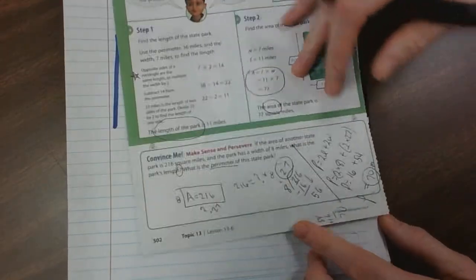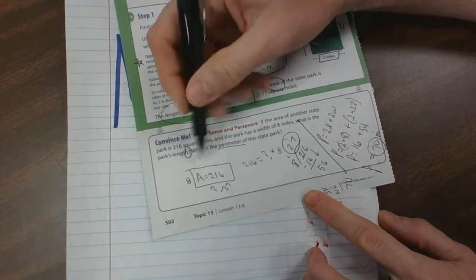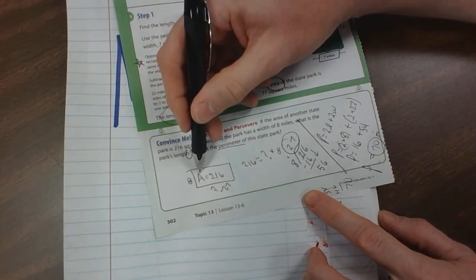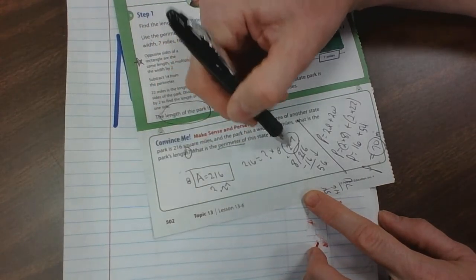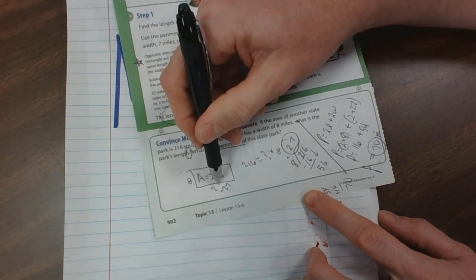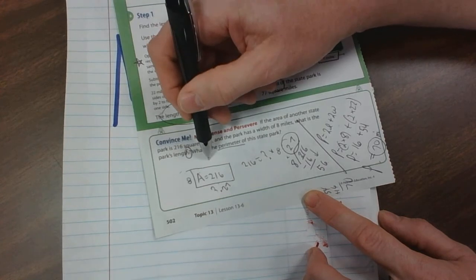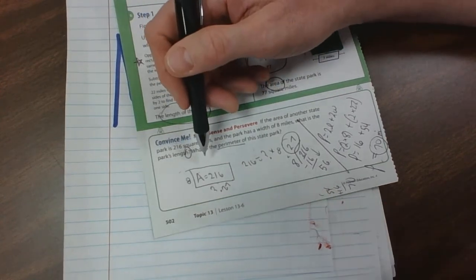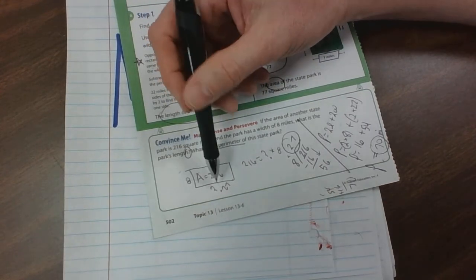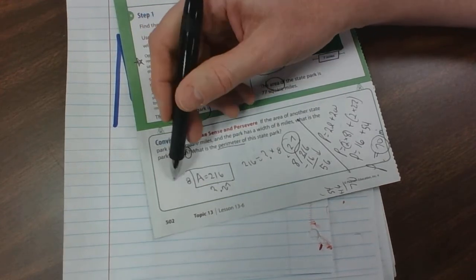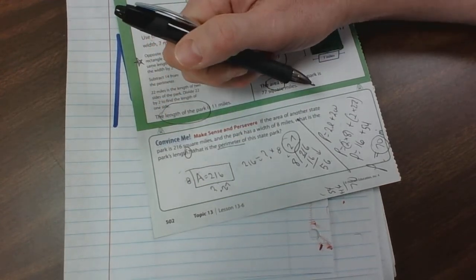So let's look at that one again. We figured out the length times the width here because we had the area and we had the width. We divided to get the length. Then we figured this side's an 8, that side's an 8, that side's a 27, that side's a 27. Some of you are going to ask me, Mr. Coletti, could we do 27 plus 27 plus 8 plus 8? Absolutely. Guess what you would get? 70.